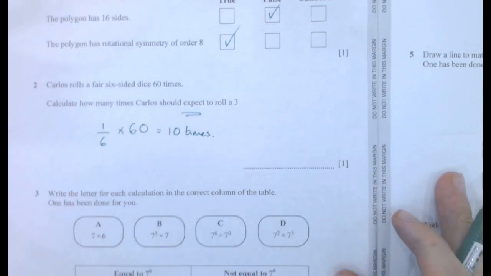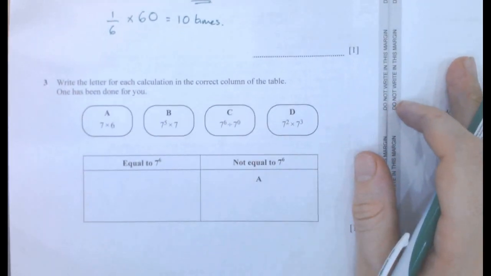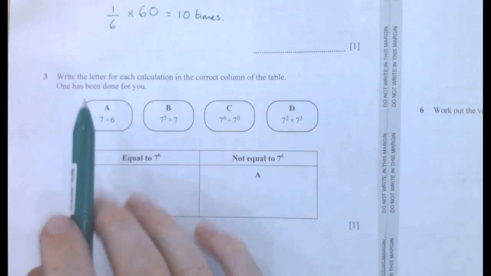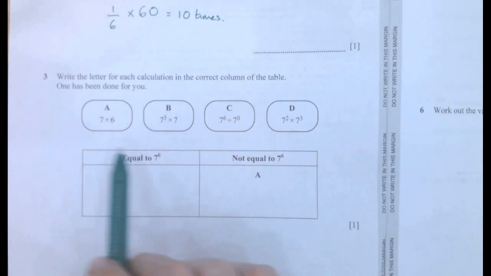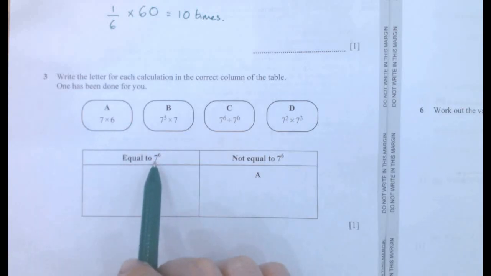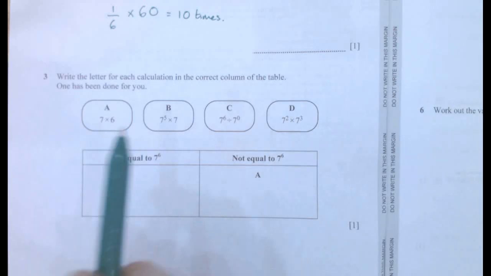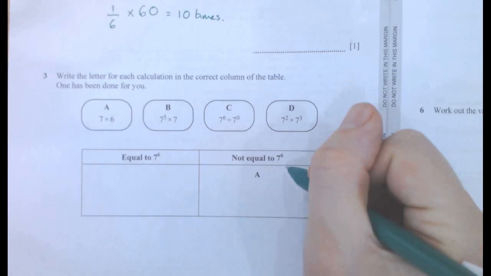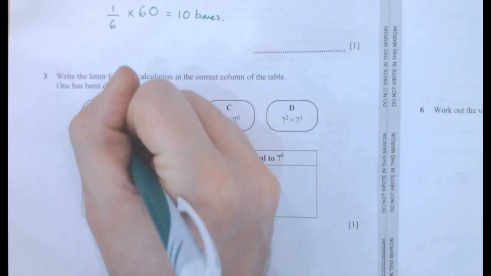Okay. Write the letter for each calculation in the correct column of the table. So either they're equal to 7 to the power of 6, or they're not equal to 7 to the power of 6. Now, 7 times 6, that's nothing to do with powers, that's 42. It's not going to be the same as 7 to the power of 6. 7 to the power of 6 is a huge number. It's 7 times 7 times 7 times 7 times 7 times 7. So 7 times 6 is not equal to 7 to the 6, and that one's already been filled in for us. We've done it.